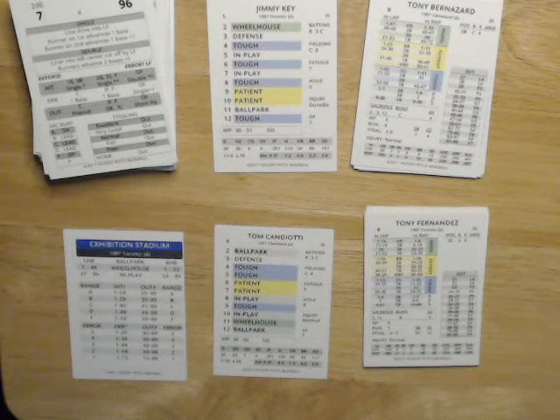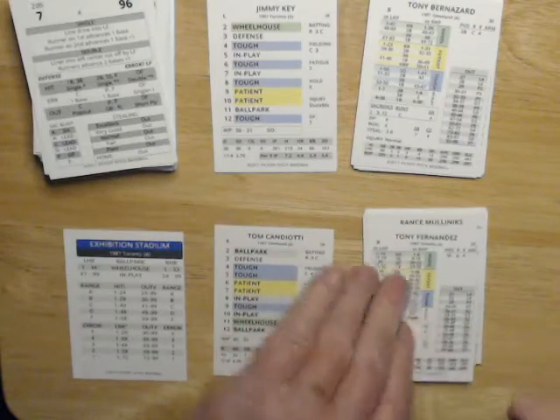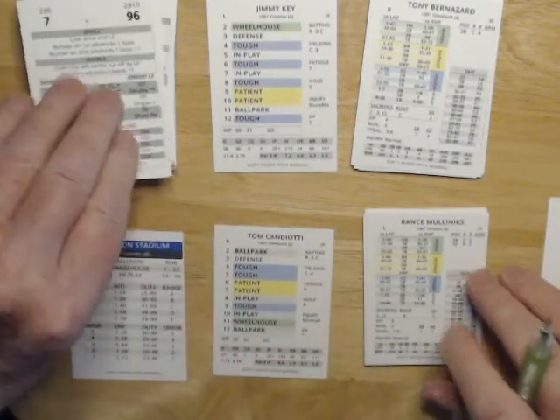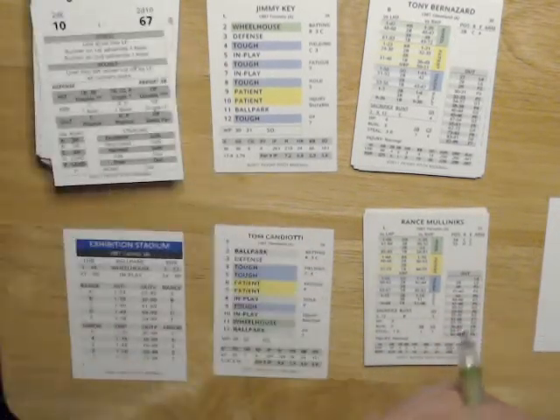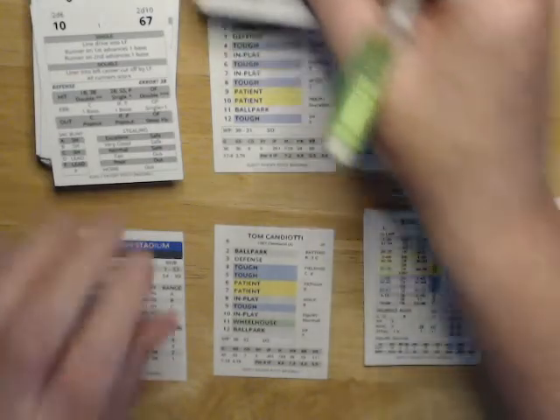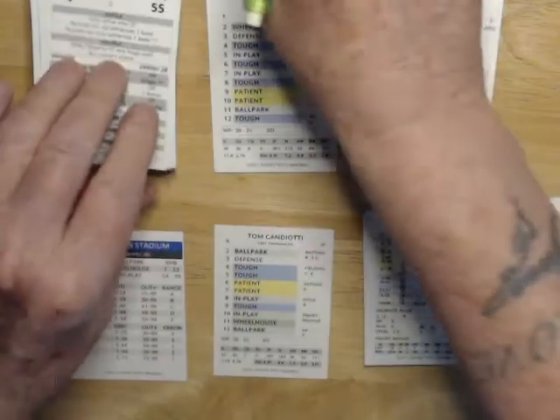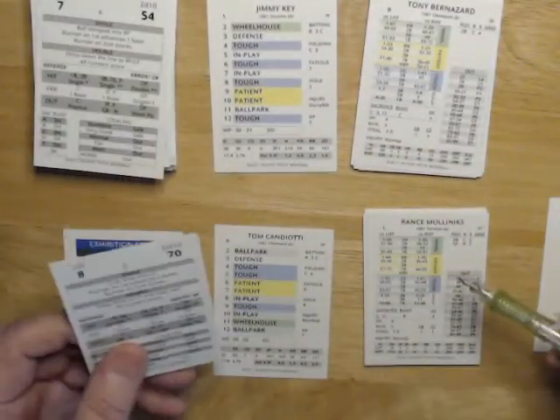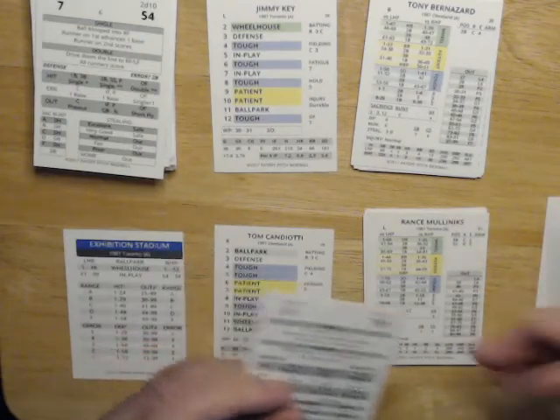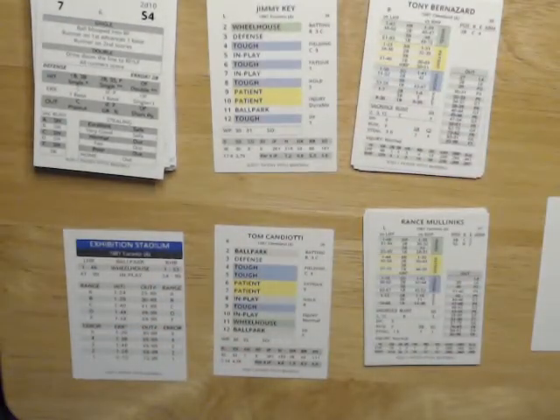And the bloop base hit, 2 outs. Okay, now we got 2 outs, we want 1 on. And we have Rance Mullinex up. 2. It's ballpark. Rance is a lefty. 65. It's going to be an in play. And in play, 70. They're finally going to get out of here. Grounds out to the short, 6-3. But not before they plate 3 runs and take a 4-2 lead.